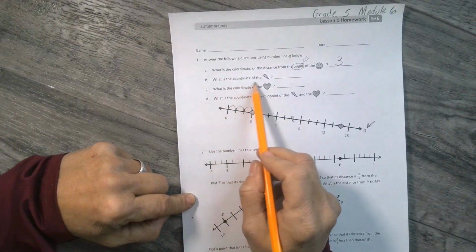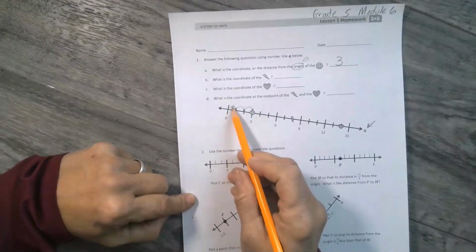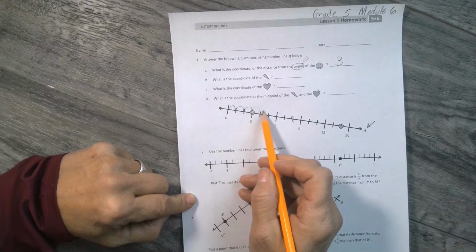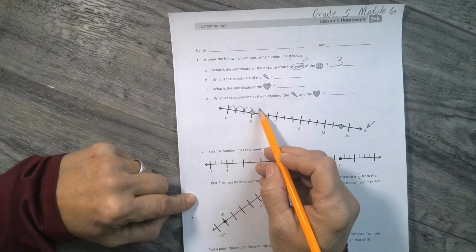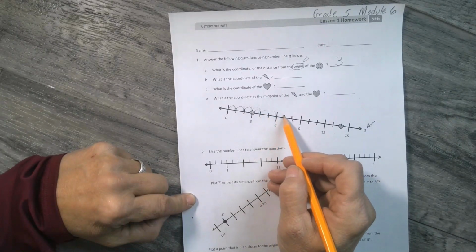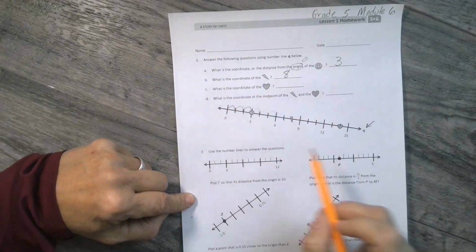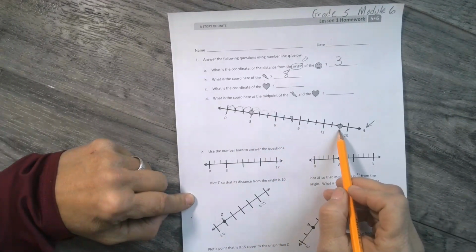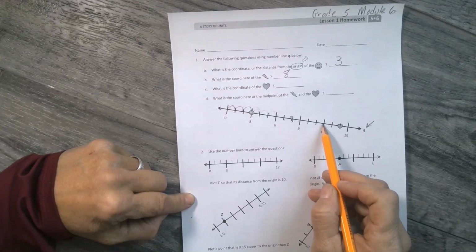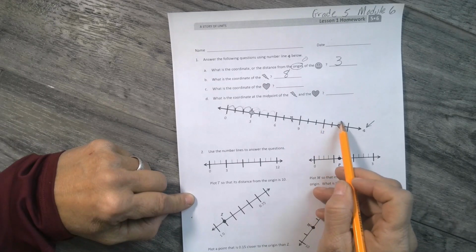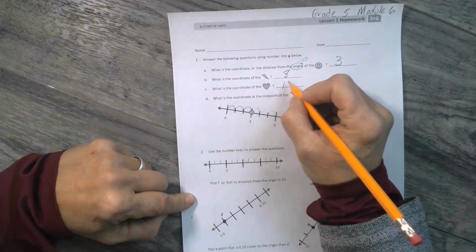Okay. What is the coordinate of the lightning bolt? So here's the lightning bolt. We look at how much each space equals, and we can see that each tick or each space equals 1. So 3, 4, 5, 6, 7, 8. Okay. What is the coordinate of the heart? Now instead of counting each one, we're going to go to the heart. We know each mark, each tick, is worth 1. So we're just going to start at 12, 13, 14. We could have counted backwards, been at 15, and go back 1 if we wanted.